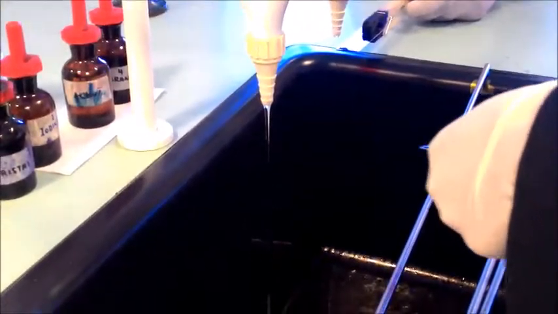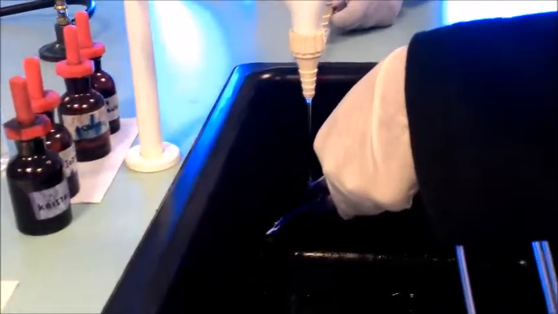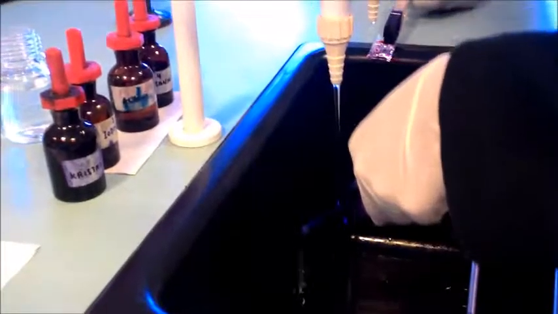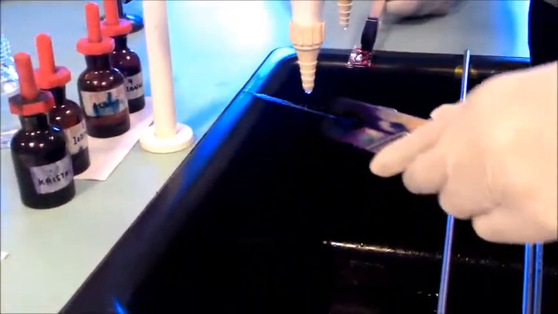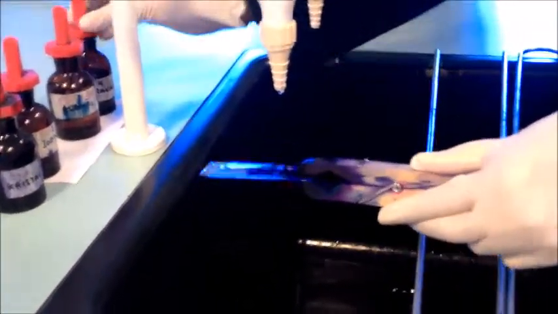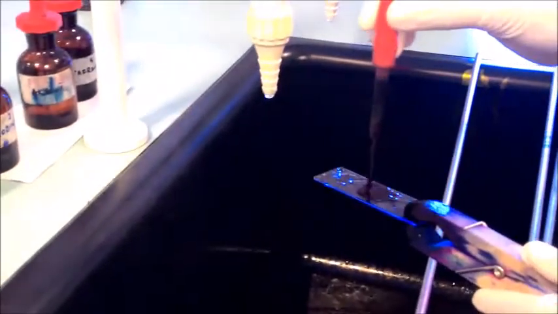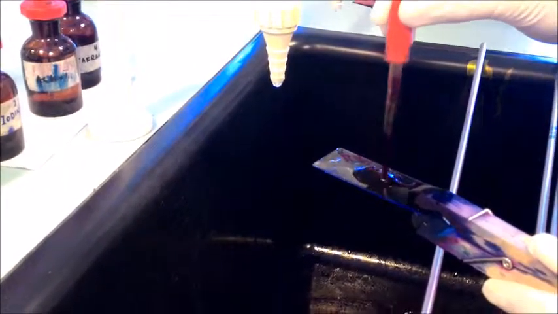Lepas tu awak basuh balik. Lepas tu baru letak safranin. And then cover the bacteria smear with safranin for 1 minute.